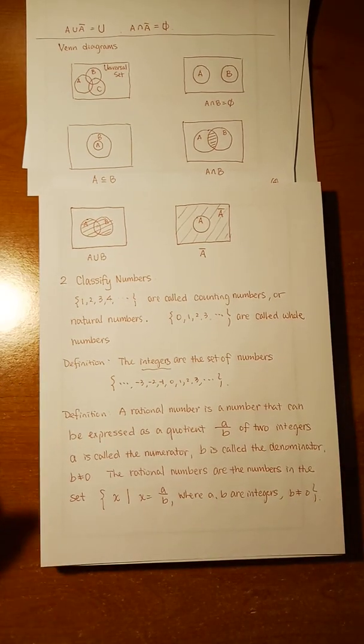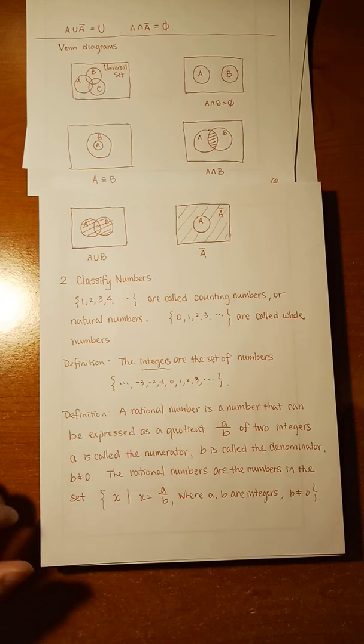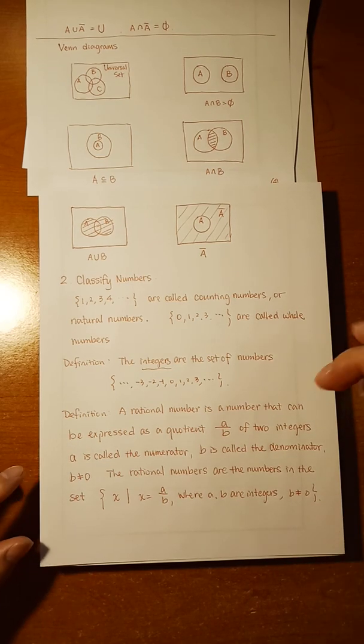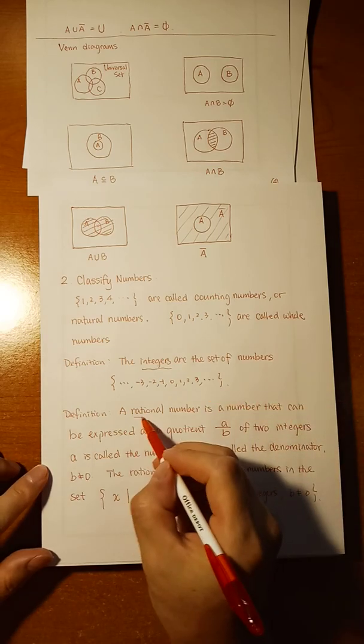Correct? Okay, so this is integers and rational numbers.